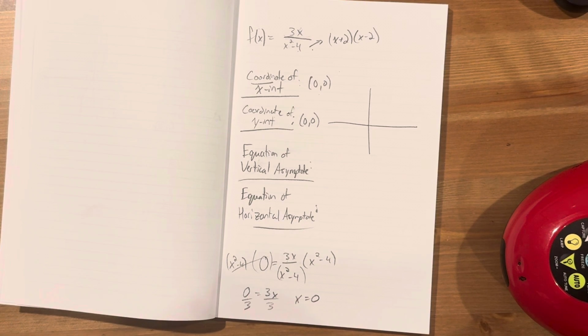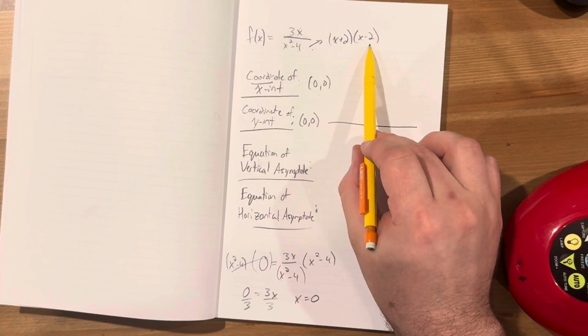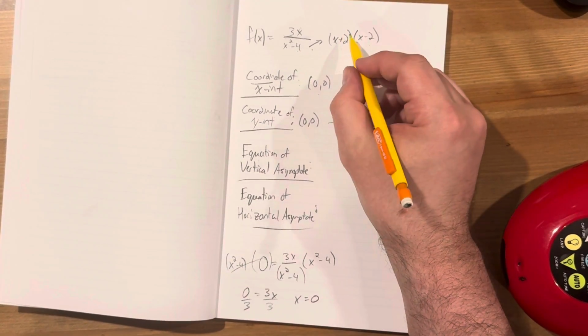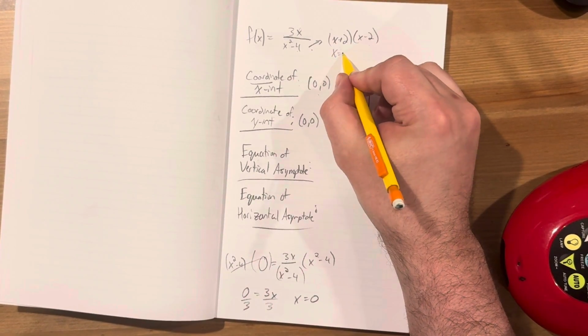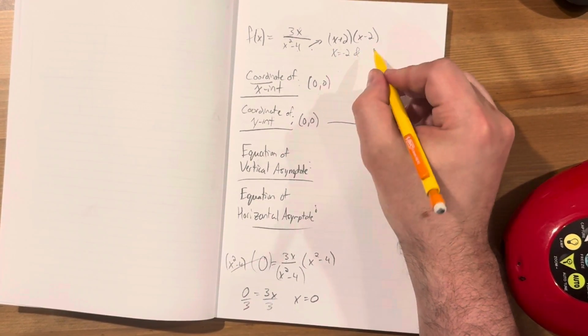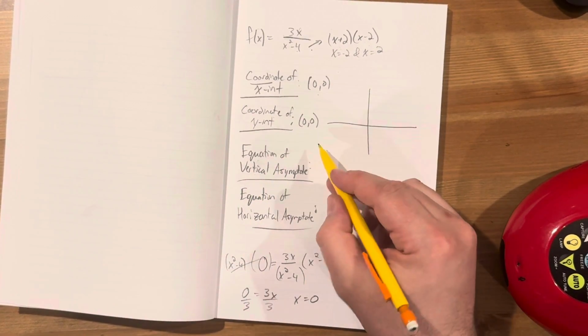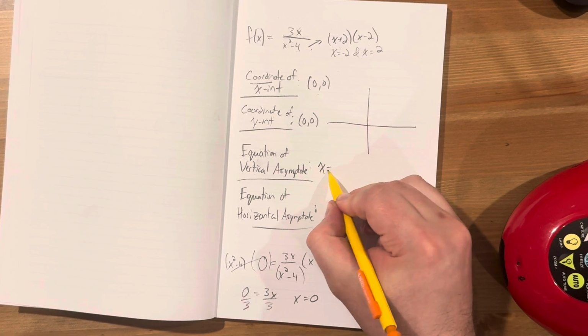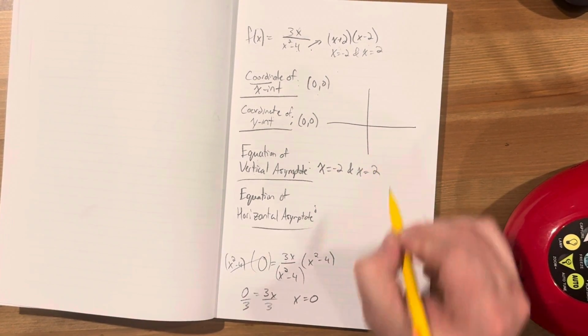What that means for us now is, if I was trying to restrict the domain, I would say, well, we couldn't have -2 or +2 for our domain, but that's going to tell me my equations of the vertical asymptote. So I'm going to say x equals -2 and x equals +2. So that's going to be my equation of my vertical asymptote. It's going to be x equals -2 and x equals +2.